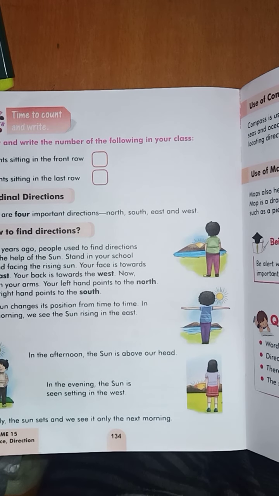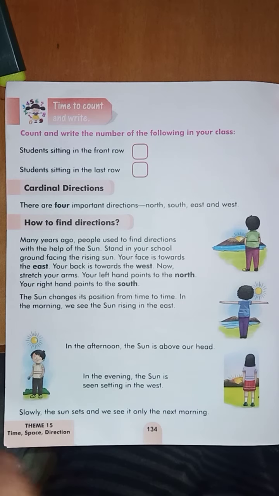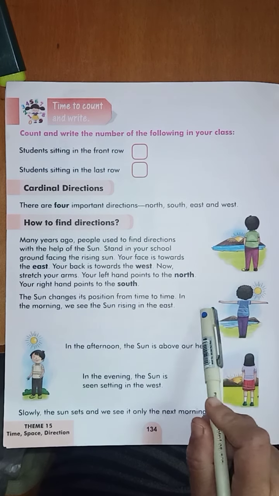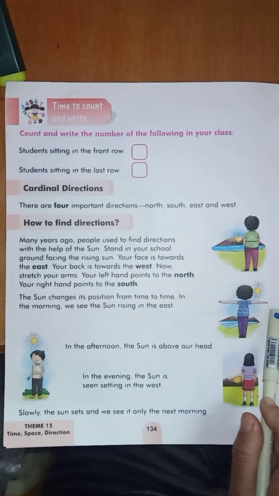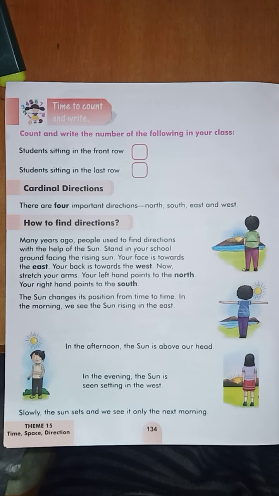How to find the direction, children? How would you be able to find the direction? You need to stand towards the sun, face towards the sun. Suppose you are in your school ground, okay, and then you face towards the sun, that direction is east. Where the sun is rising, that is east. Your back is towards the west, and when you stretch your arm, this side is your north and this side is your south. Clear? East is in your front and at back you have west. North is towards your left hand and south is towards your right hand.